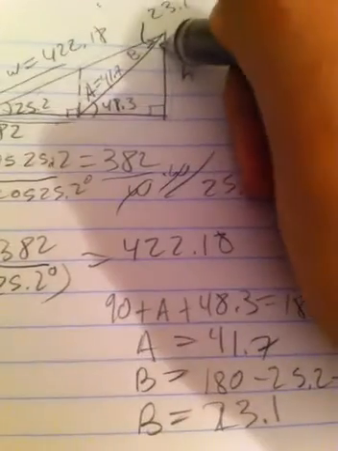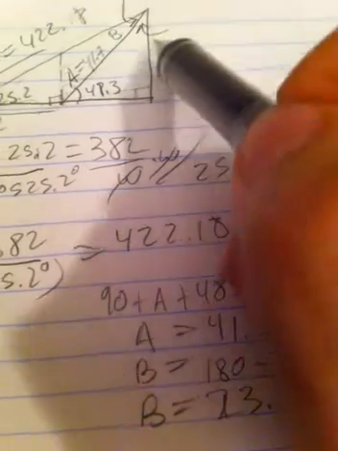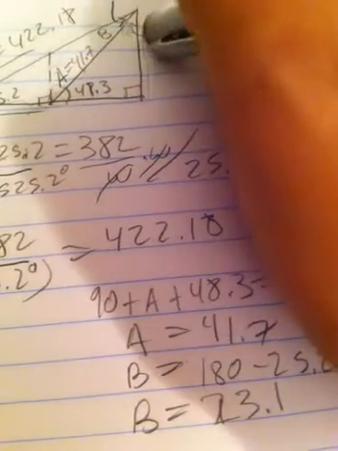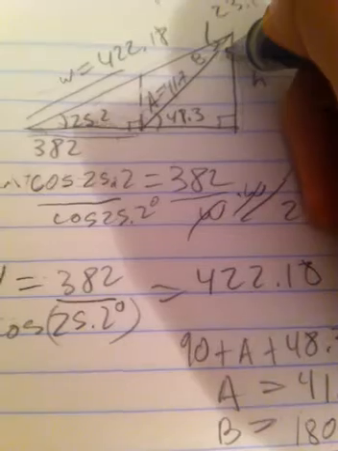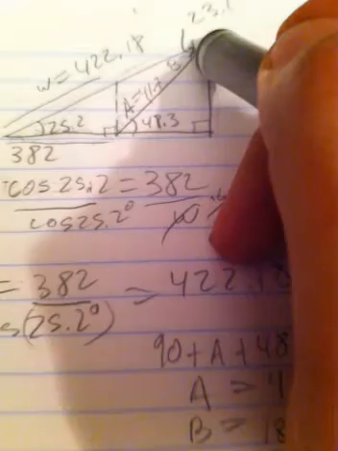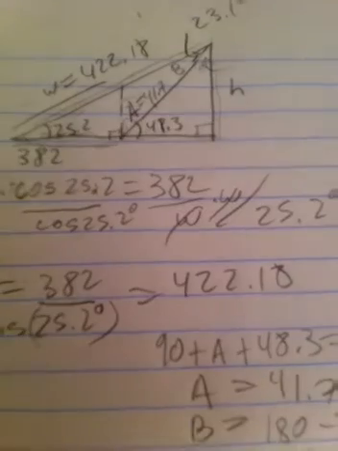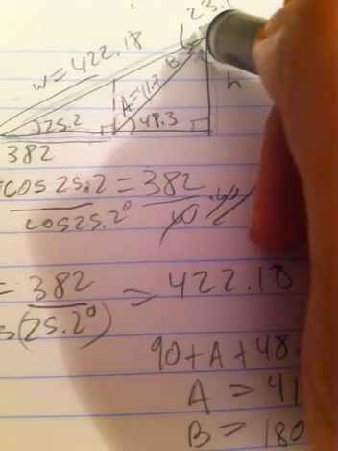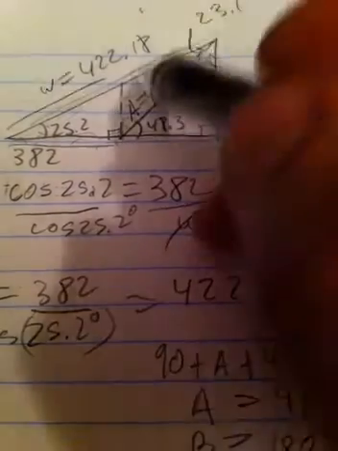That means that this angle right here, okay, let's find out what this angle is equal to. Actually, we'll come back to this one later. Now, let's find out what this side is. How can we do that? Before we can find out what this side is, we need to find out what this side is. This side right here, I will call x.